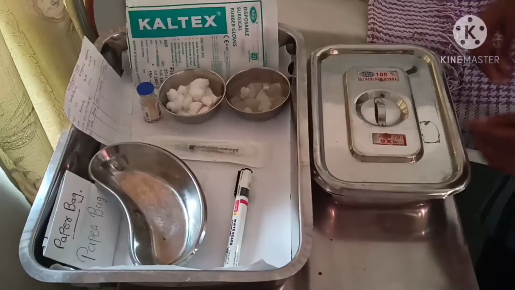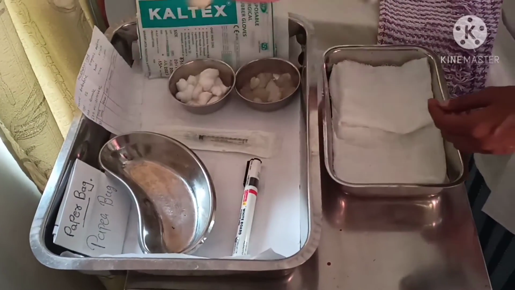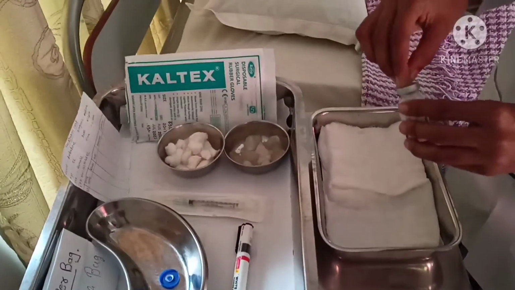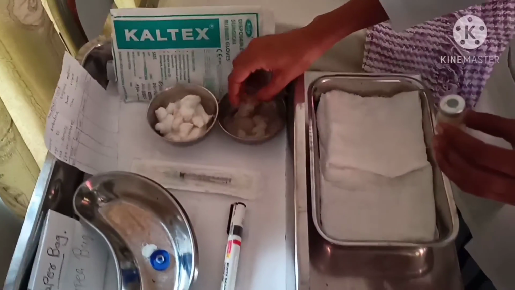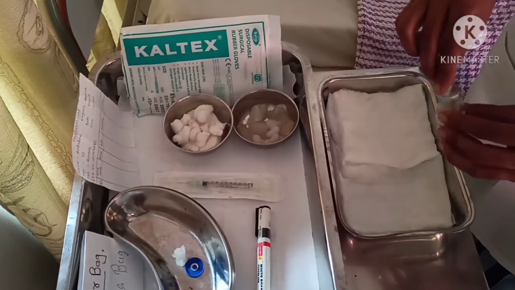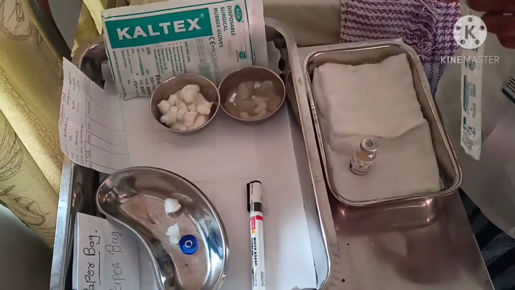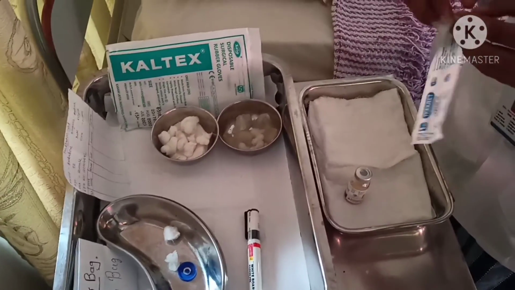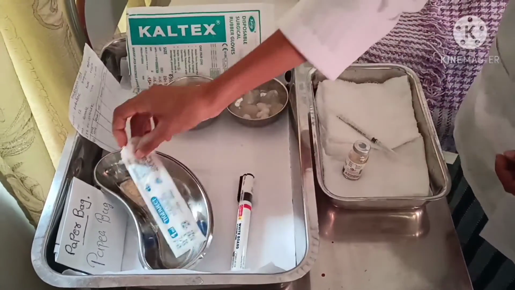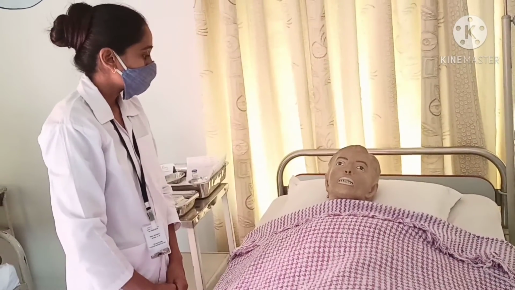Now take the sterile tray or injection tray and place the medicine into the sterile tray. Before placing it, clean the head of the vial with the alcohol cotton swab and then the dry cotton swab. Now take the syringe and, without touching the inner aspect of the syringe, place it into the sterile tray. After preparation of the sterile tray, now we will start the steps of the procedure.